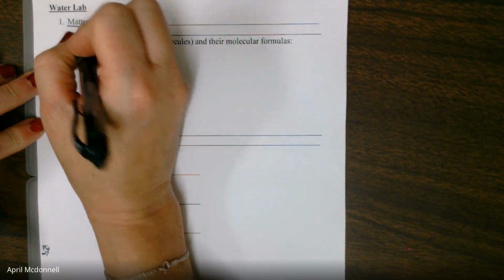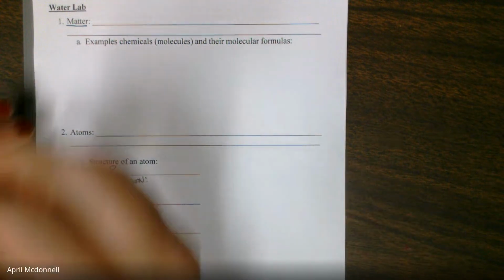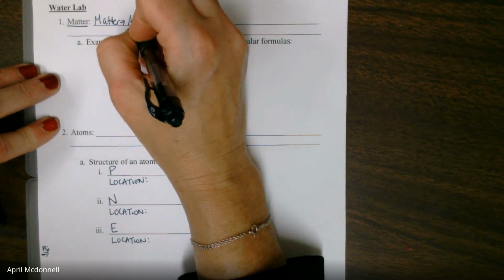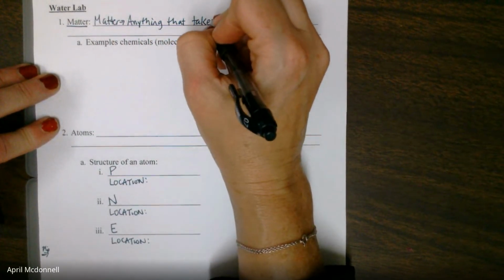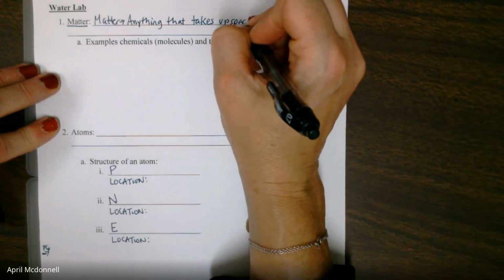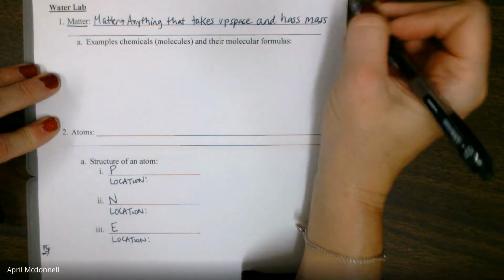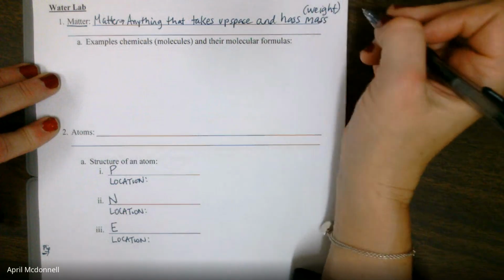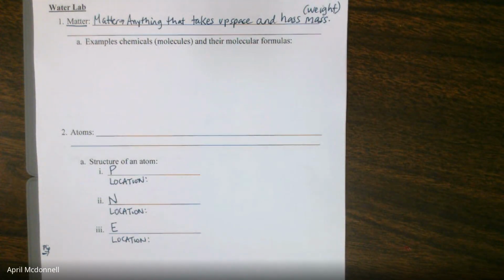The first term here is going to be matter. Matter is going to be anything that takes up space and has a mass. Anything that takes up space and has mass. And you can think of mass as weight just for now. So, really, anything that takes up space.